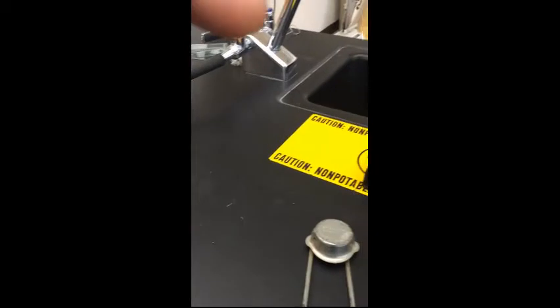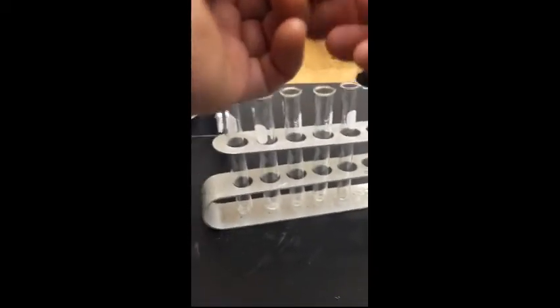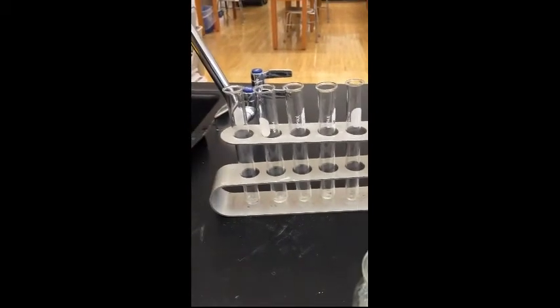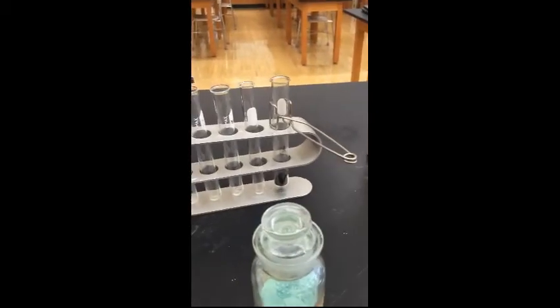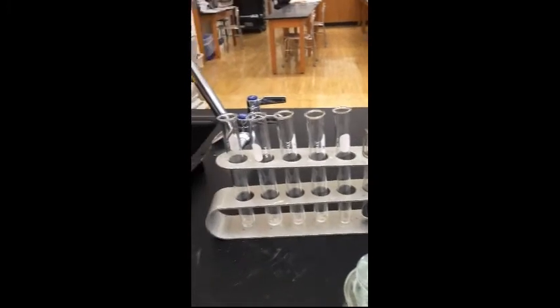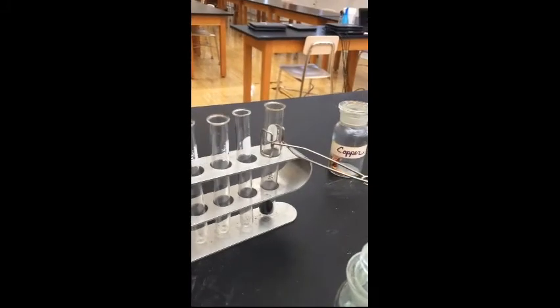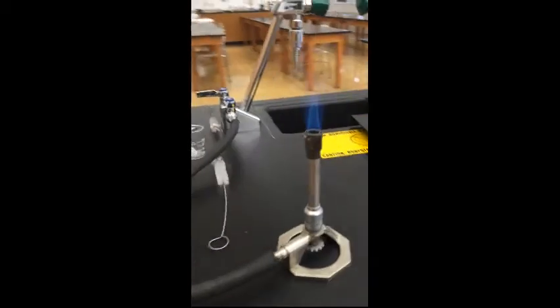I'm going to run some water. Get rid of that. I'm going to let that cool down for a while, and then I will scrub that out later. That's the decomposition.